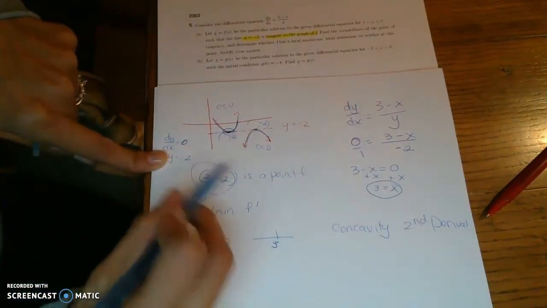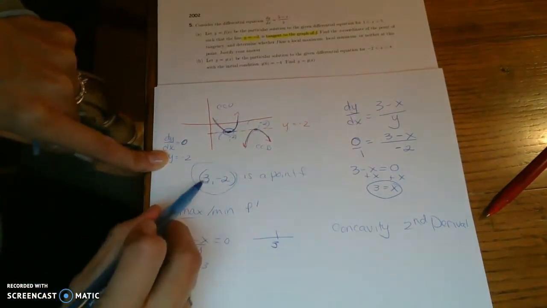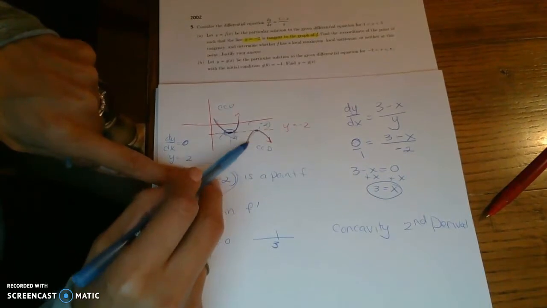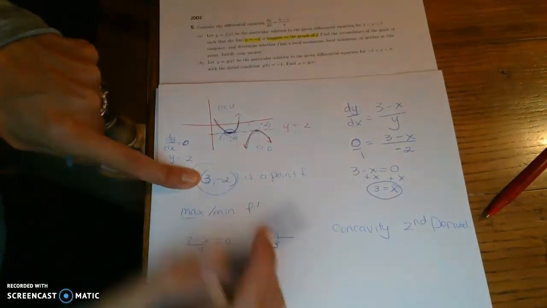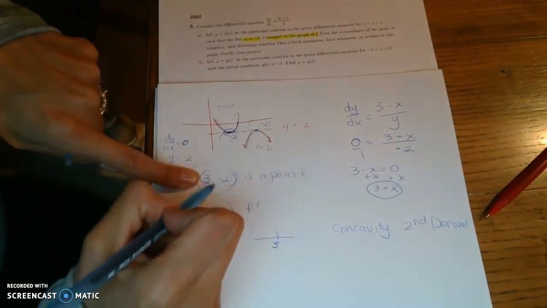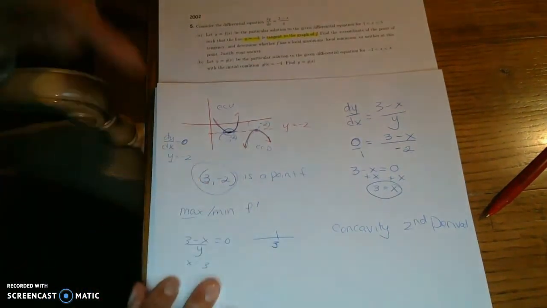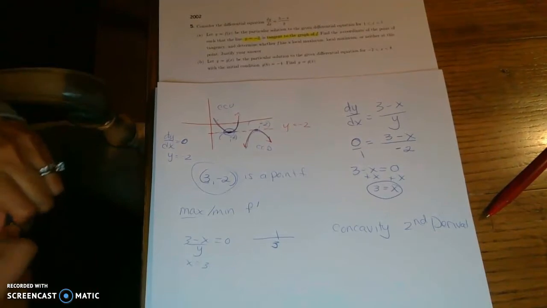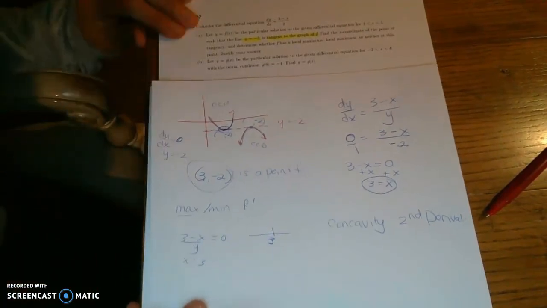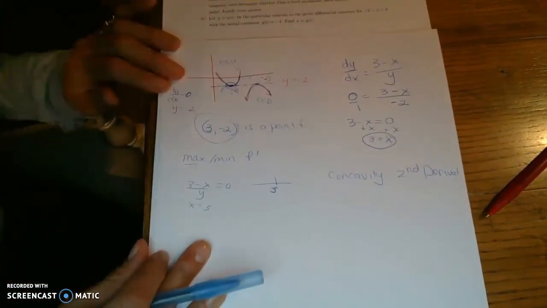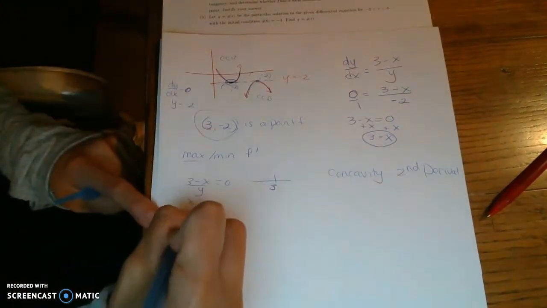If I take the second derivative and plug in the point (3, -2), and I get that it's a negative value, well, then it would be concave down, and that point would then be a max. So that's where, when I get stuck, you want to keep on thinking about all the other tools that you have, and we would use the second derivative here. So let's go and take the second derivative.